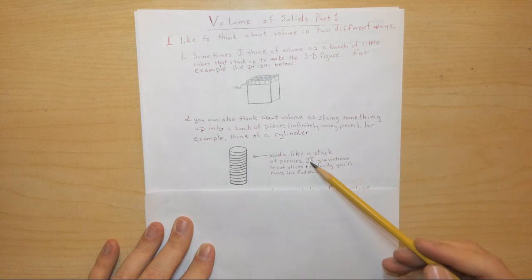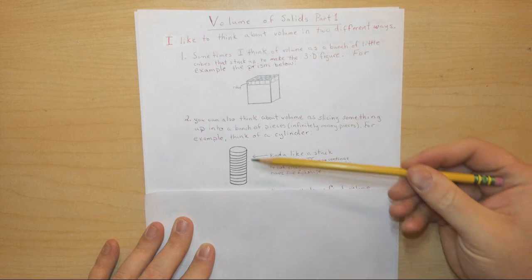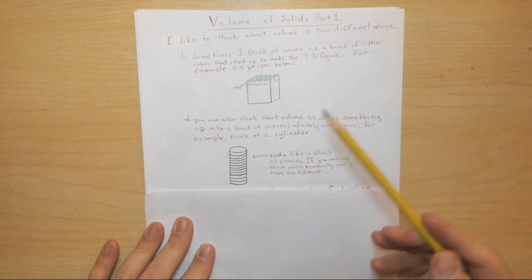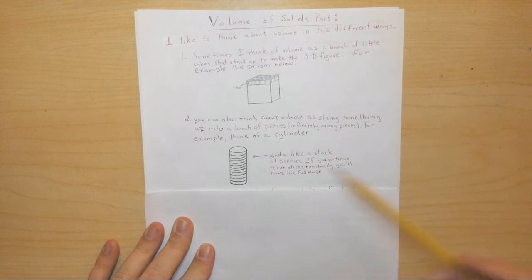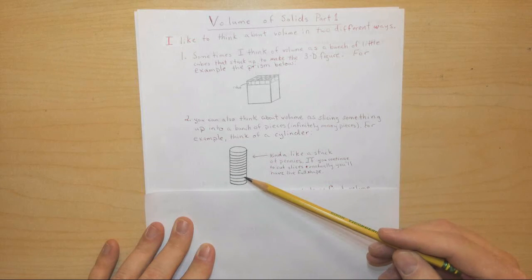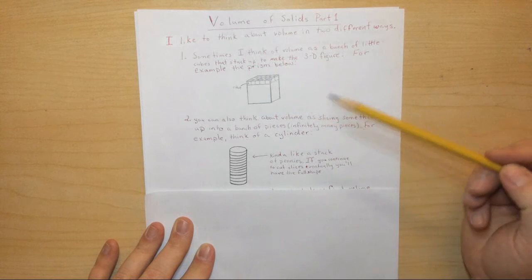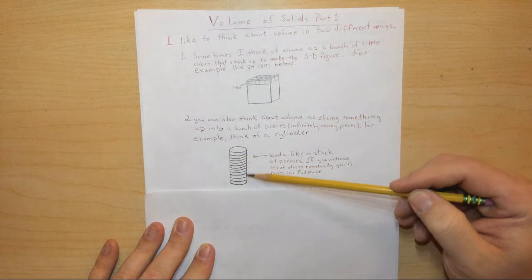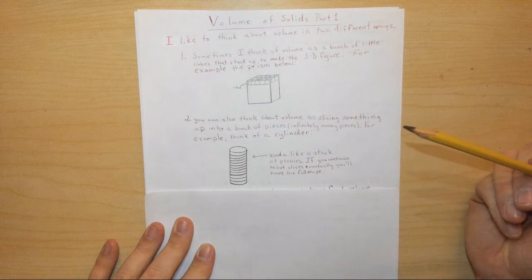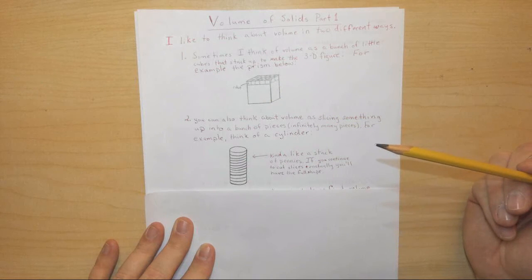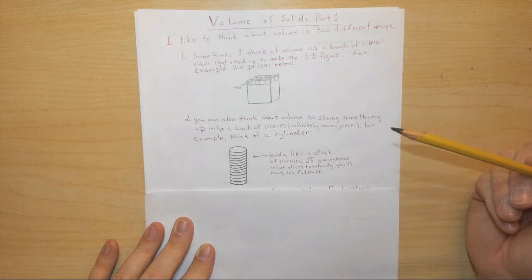This is basically like taking a stack of pennies and stacking them all up. And then we can move things around and get some different figures. It's really, I think, a more comprehensive way to think about it as opposed to filling things up with a cube, where these oddball shapes that aren't very nice and tidy like the cube, we can think about our volume that way.